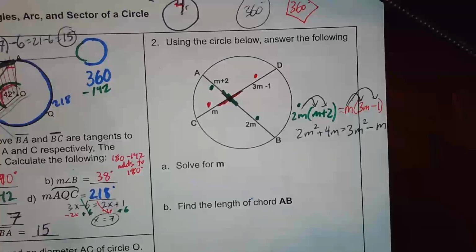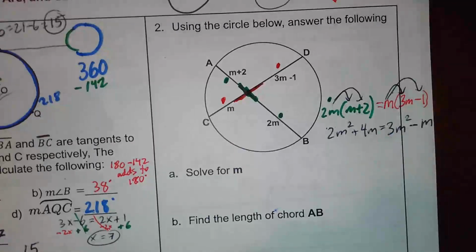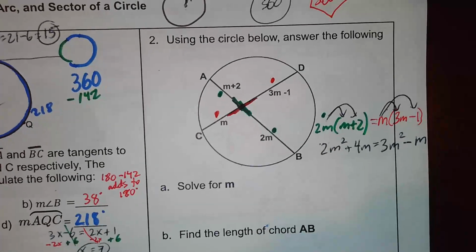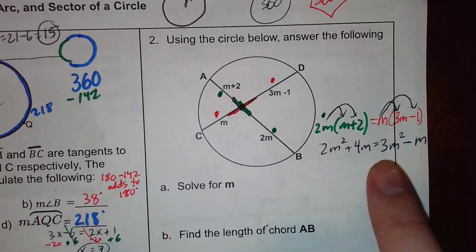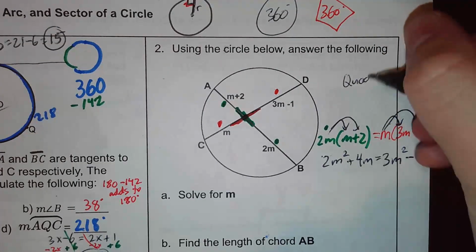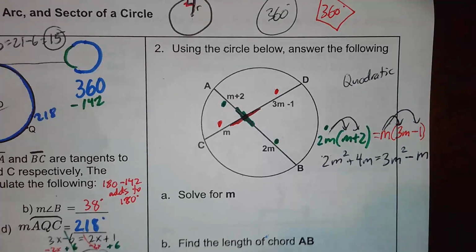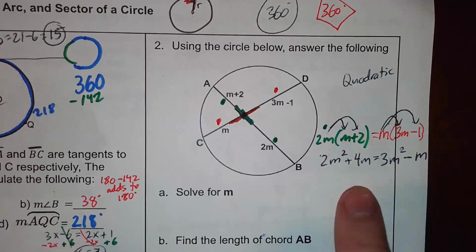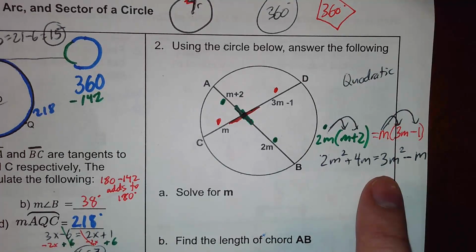So we have this so far. Alright, now I'm going to try to solve by getting m either by itself, or I know this is quadratic, so it should be 2 solutions. Very likely going to be 2 solutions. But I'm going to go ahead and see how I can solve this.